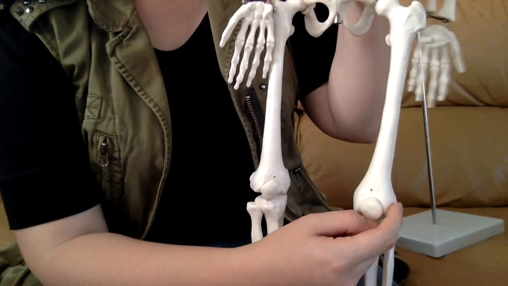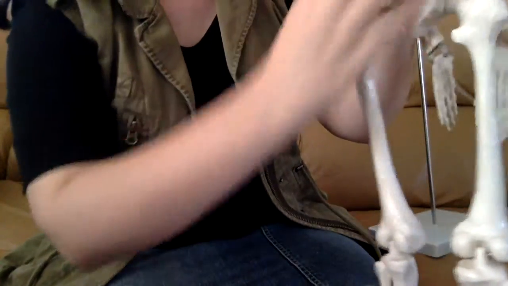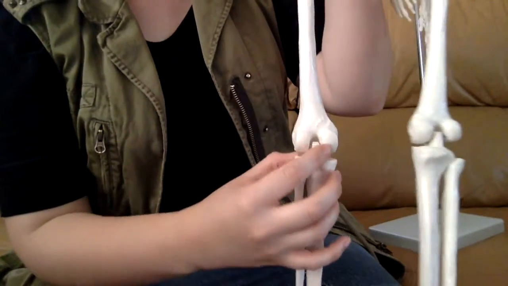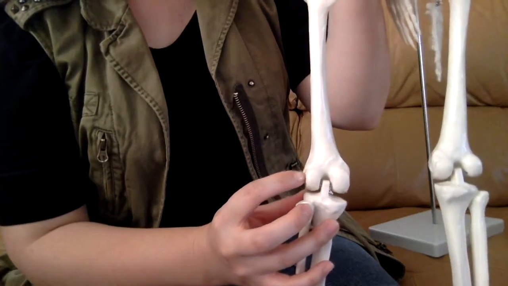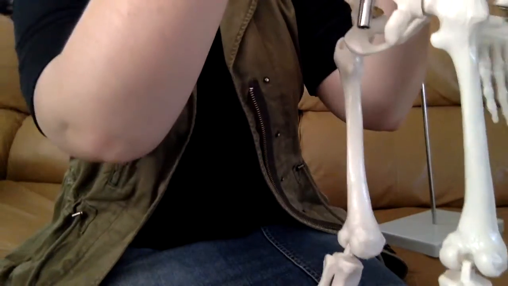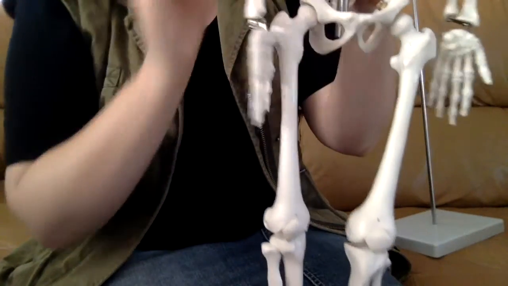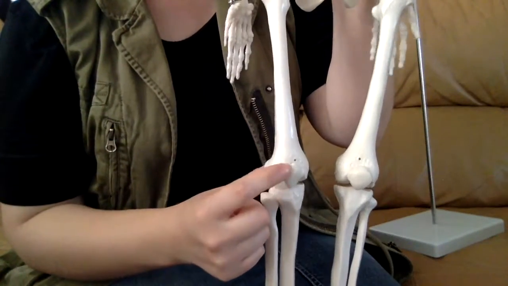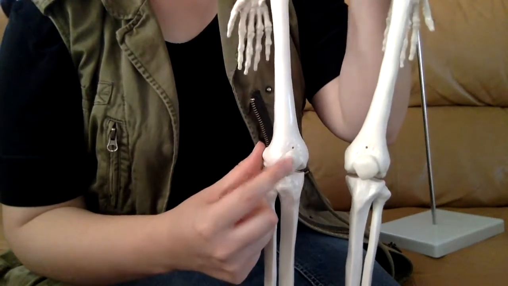And the medial and lateral condyles, which there's a better view on the back. So here we have the medial and the lateral condyles. And lastly, we have the patella, which is the knee. Better seen here on the anterior side, and this triangular little bone right here.